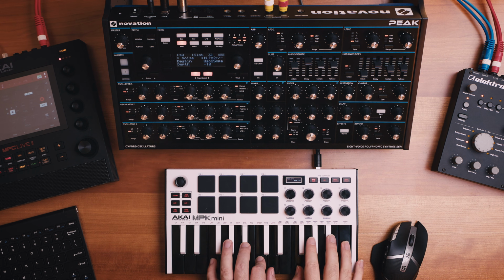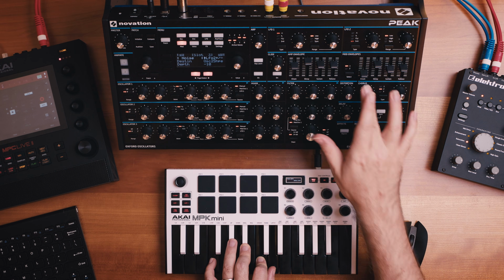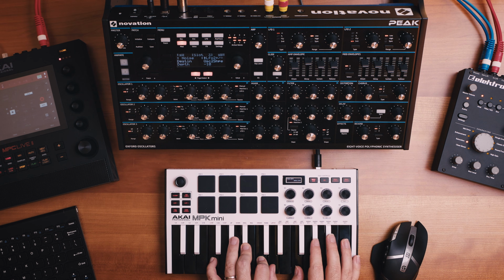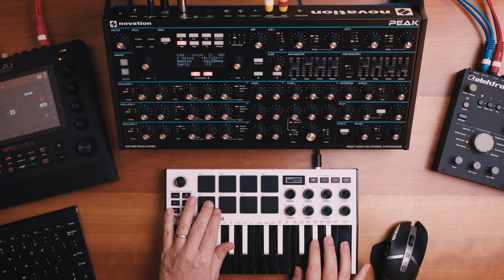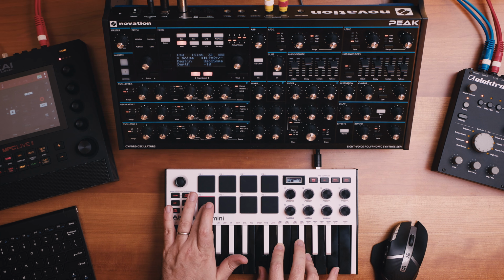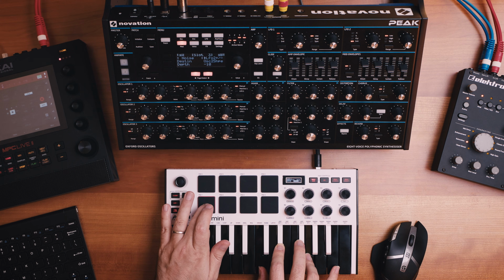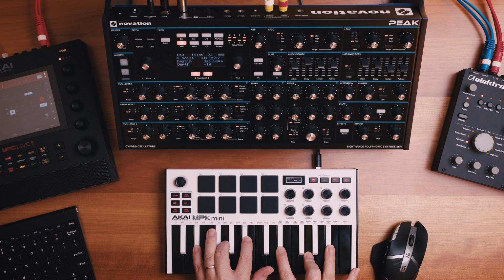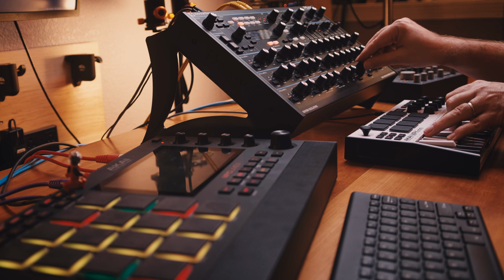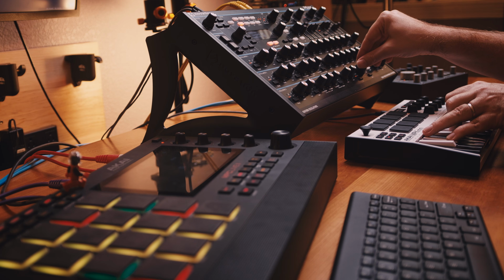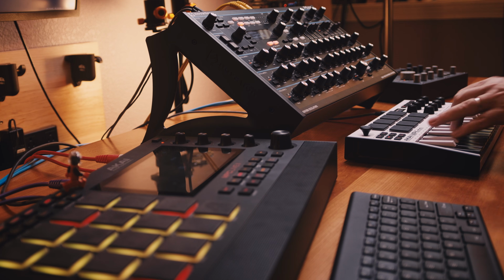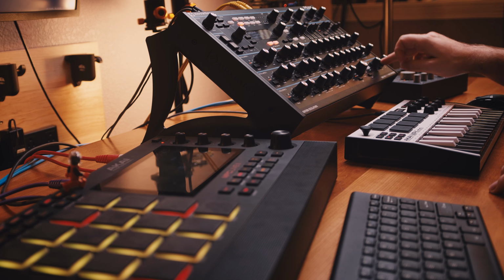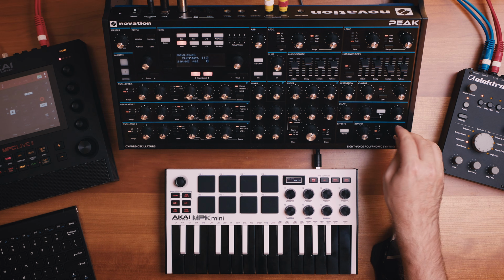Let's make this more of a pad. So that's with no reverb at the moment. Let's give it the old cavern reverb.